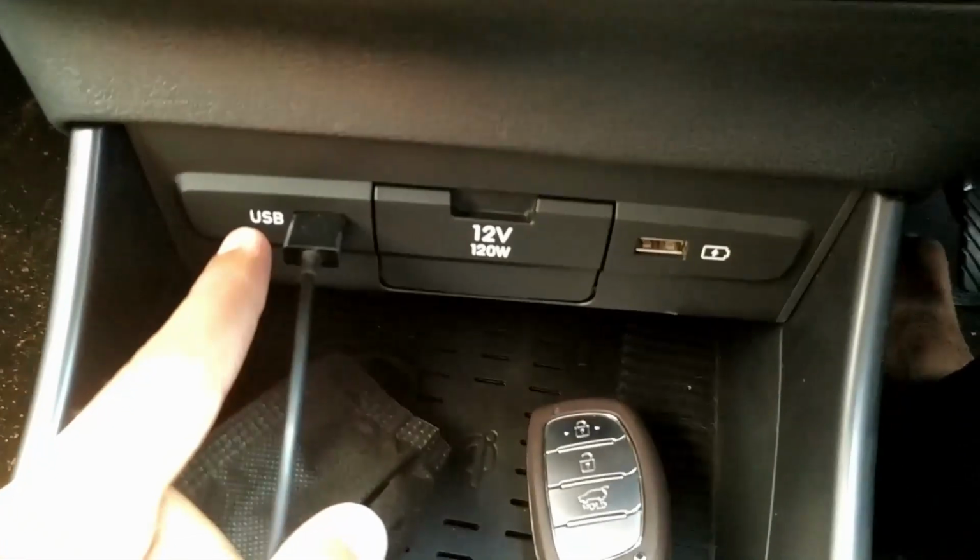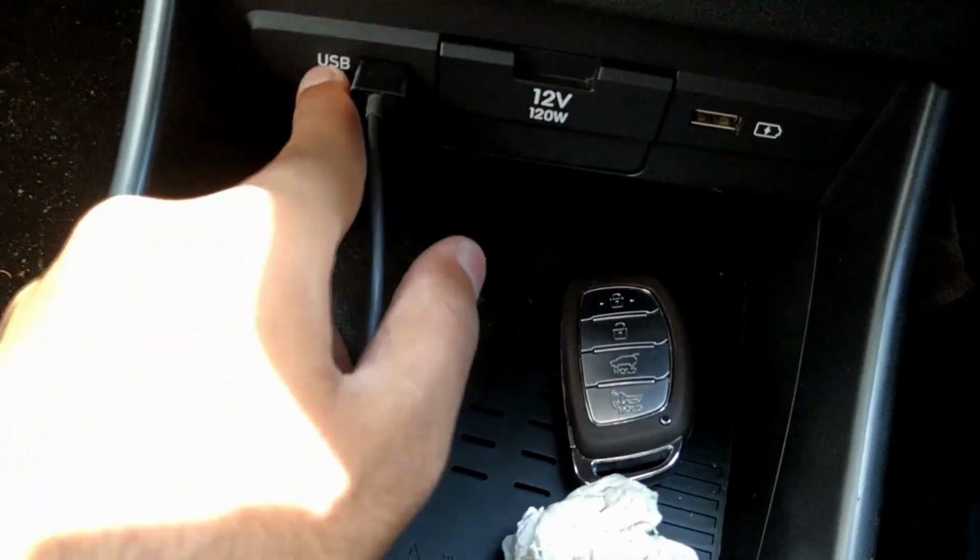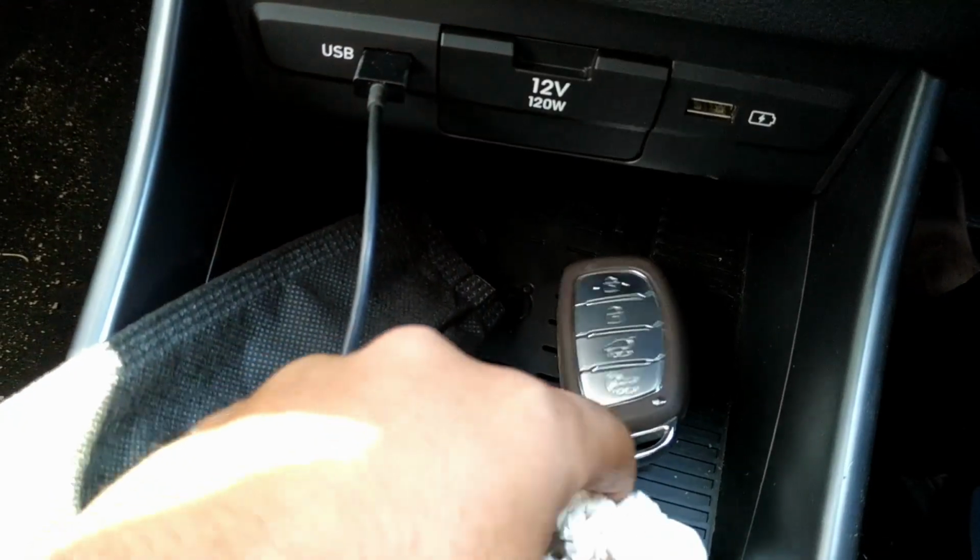You get the USB. You can connect a USB stick right here. This is a 12-volt charging socket, and then you have a fast charger. This is a key fob of the car.